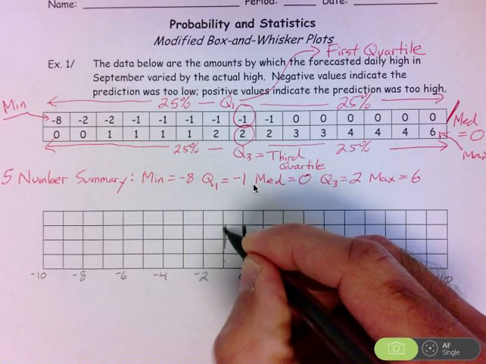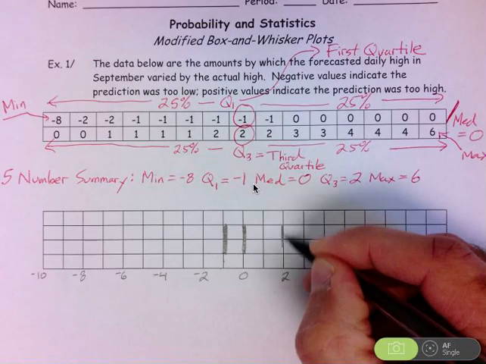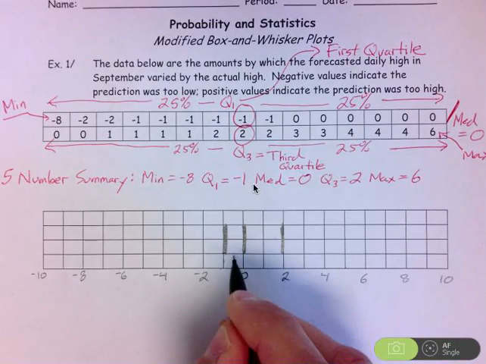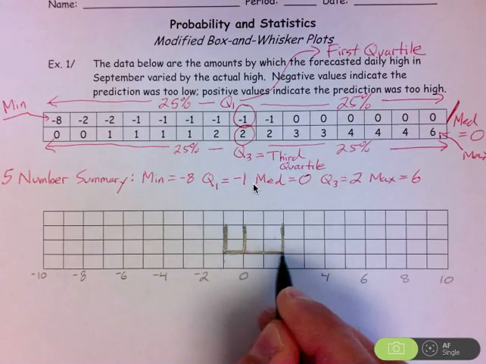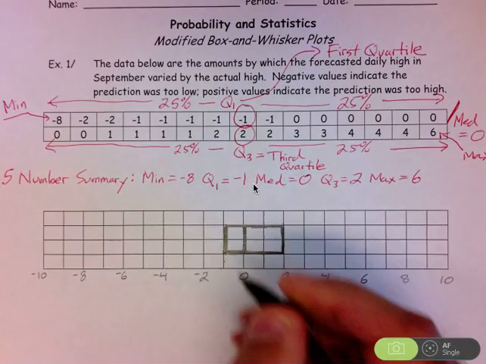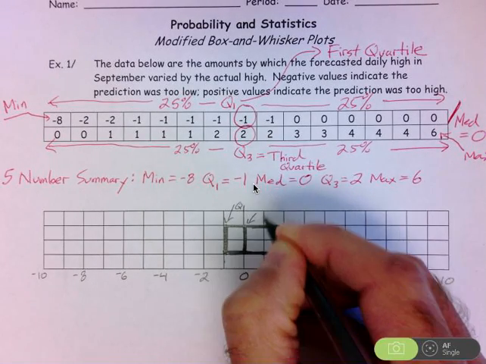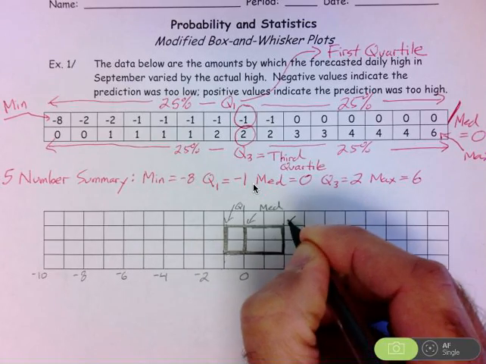So here is Q1 at -1. Here is Q3 at 2. And I'm going to form a box out of them. That's why this is called a box and whisker plot. So literally, here is Q1. I can see it. Here is the median. And here is Q3.